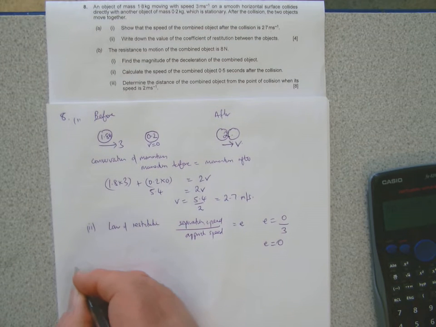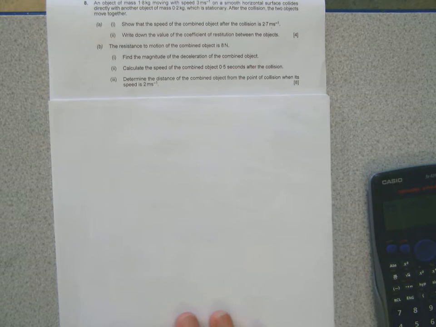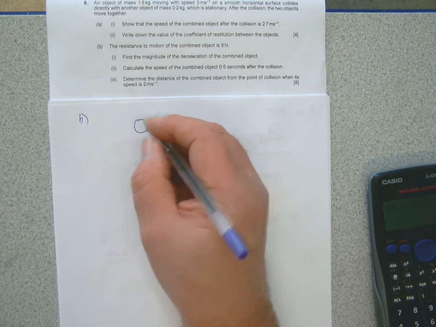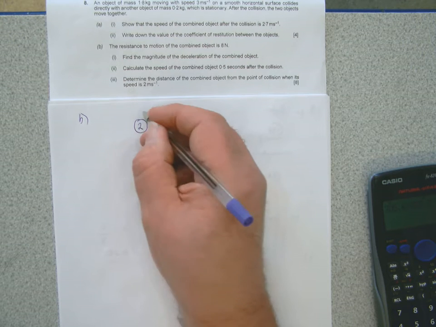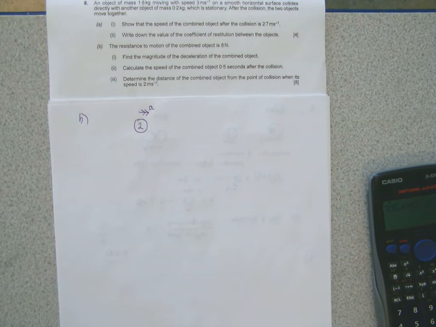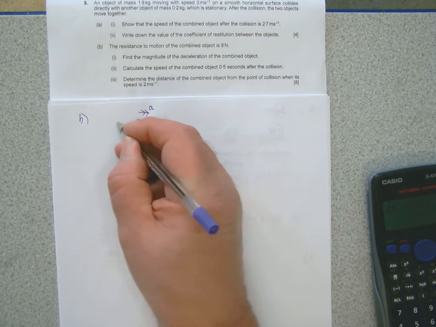Now then, part B, the resistance to motion of the combined object is 8 newtons. If I just draw a simple force diagram, I've got this combined mass of 2 moving in that direction with an acceleration a, and there's a resistance of 8.